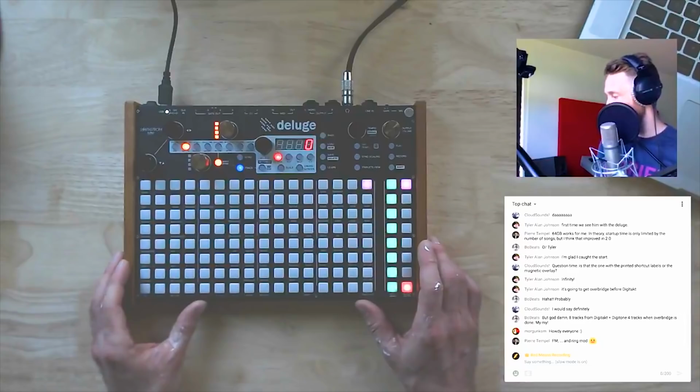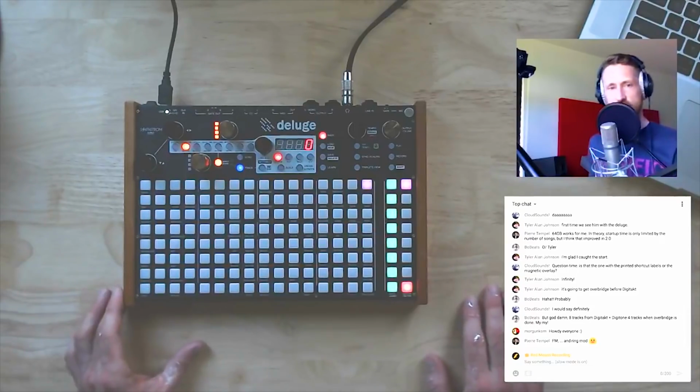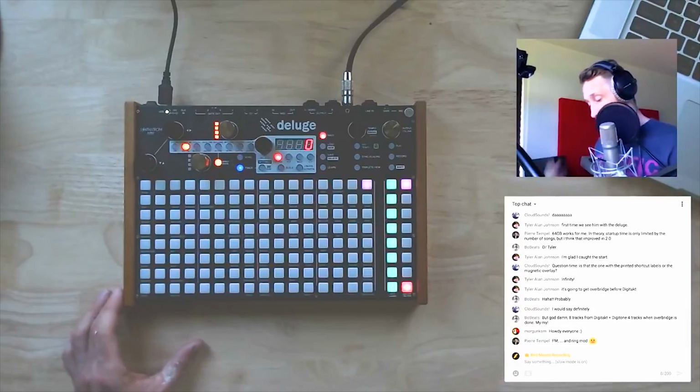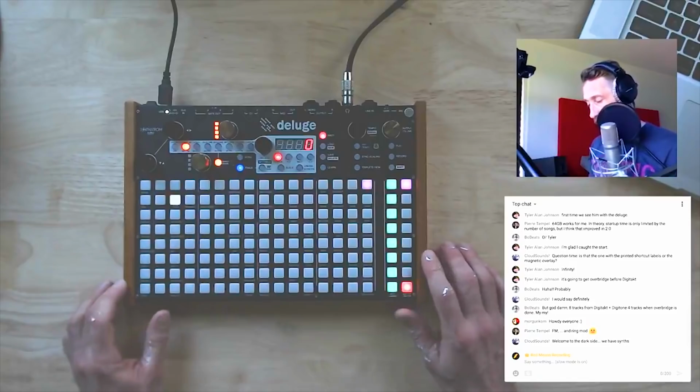FM and ring mod, says Pierre. Awesome. Yes, the features in this thing are kind of insane. All right, so we went through this kind of column here of options for the oscillator.